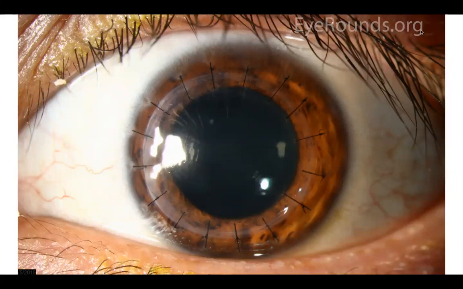So this is an anterior segment photograph of the left eye, showing the eye is white and the nearly central graft is clear. The graft clarity is good. The graft host junction appears normal. There are approximately 16 interrupted sutures. All the sutures are normal. There is no tightness or loose sutures. The knots are all buried.